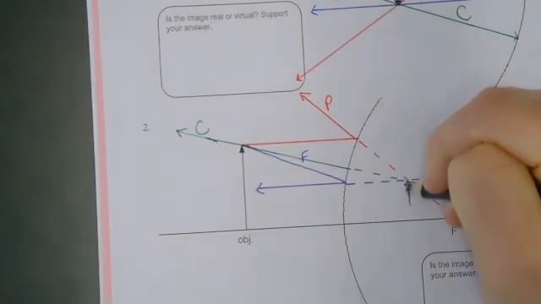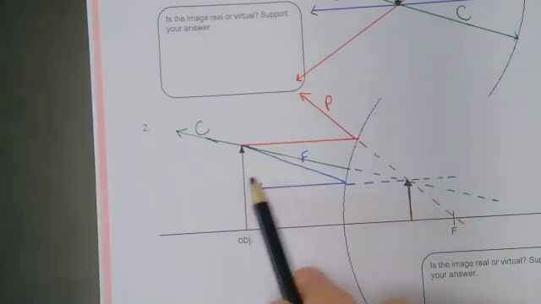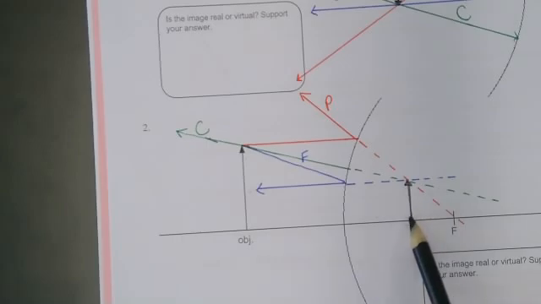And we get an image. Again, we start here, draw our image up from the principal axis. And we get an image that is right side up. This is pointed up, this is pointed up. Again, our image is smaller.